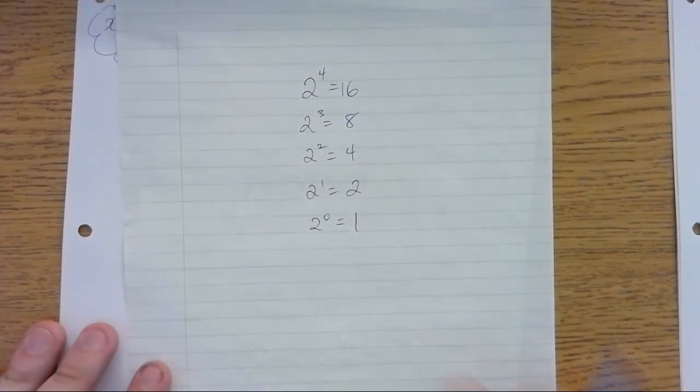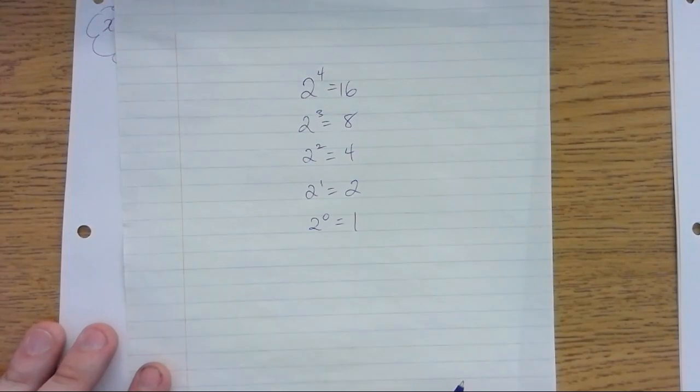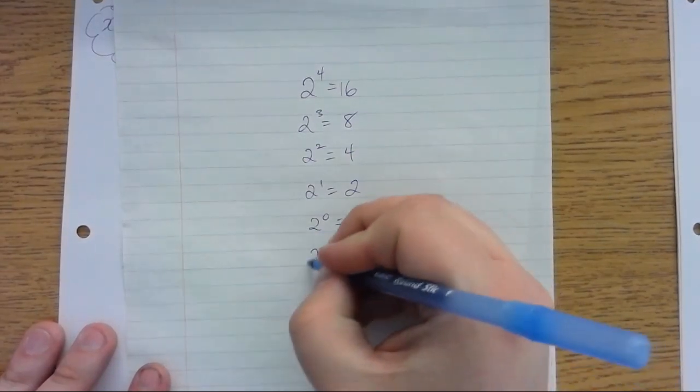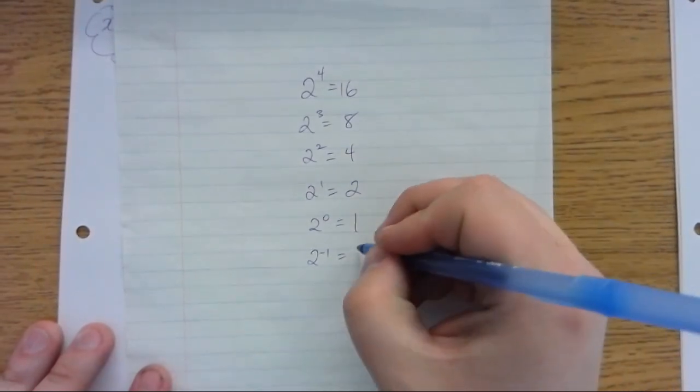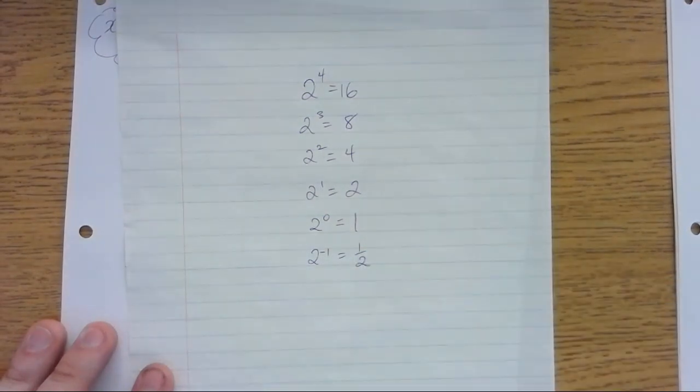What does the left column do? Well, it takes 1 away from each exponent, right? So logically, that's my next exponent. What's the other side? What's 1 divided by 2? It's a half.